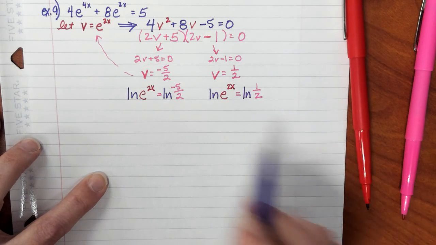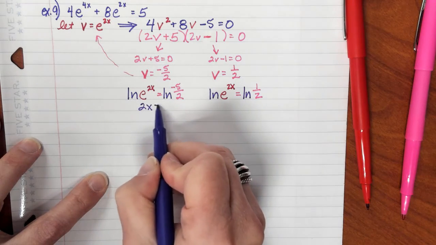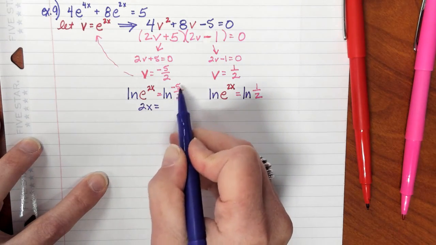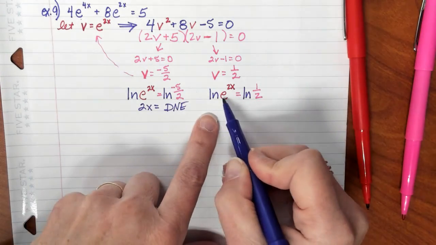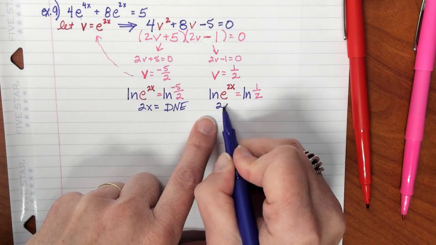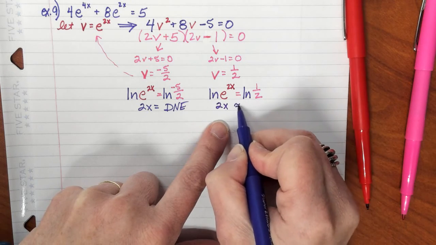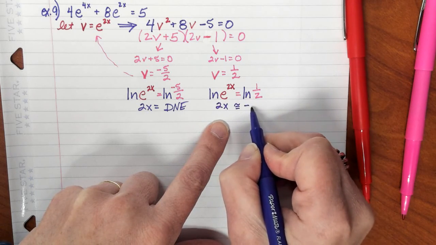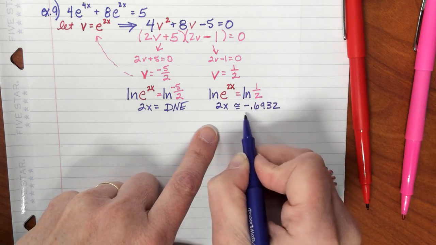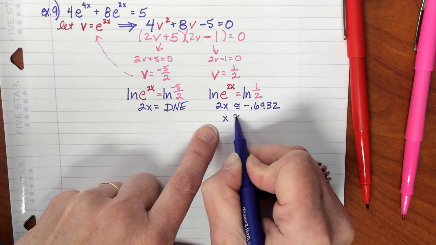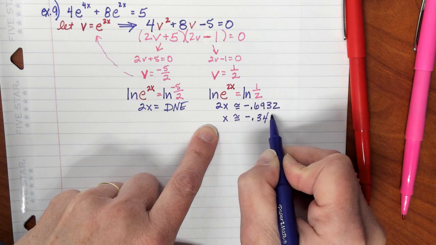Look what happens. The natural log of e to the 2x is just 2x. But here, I can't do that because of the negative. That doesn't exist. Here, the natural log of e to the 2x is 2x. Natural log of 1 half is roughly negative 0.6932. And so I divide both sides by 2, and x is about negative 0.347.